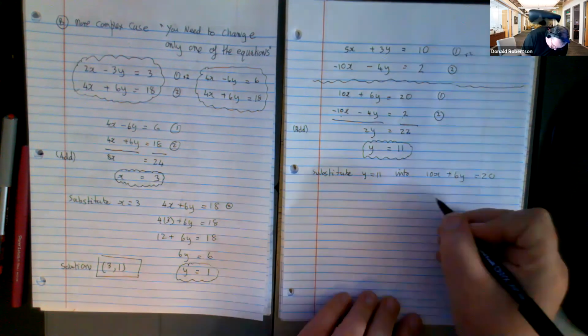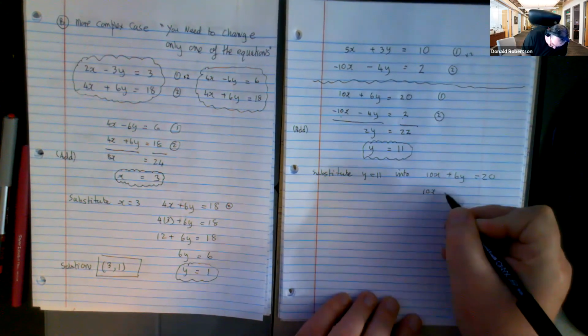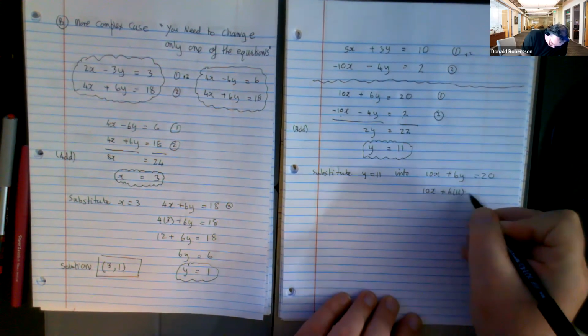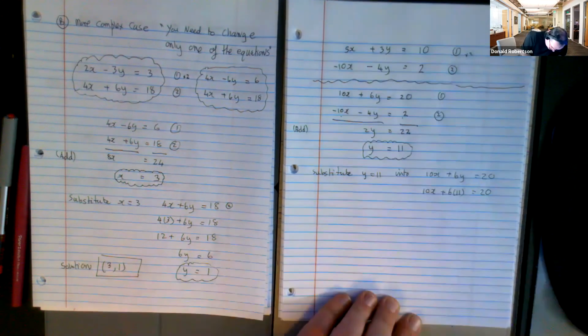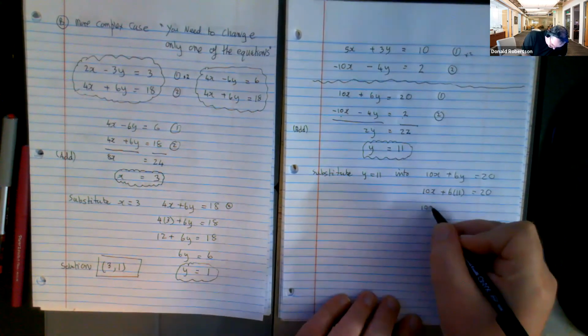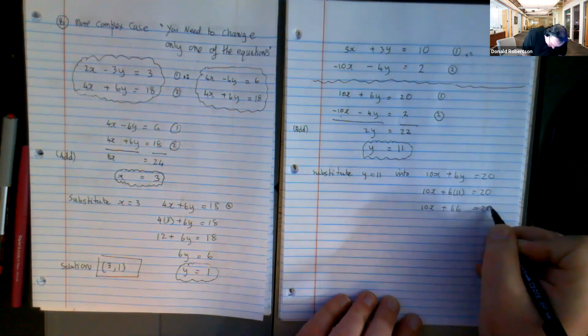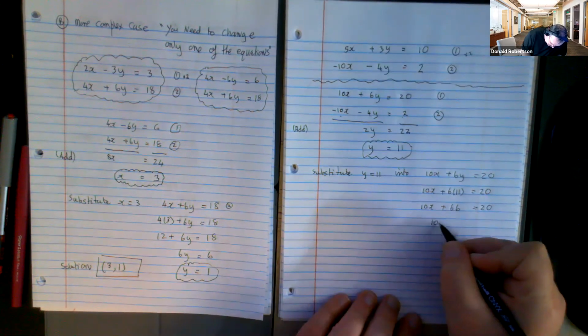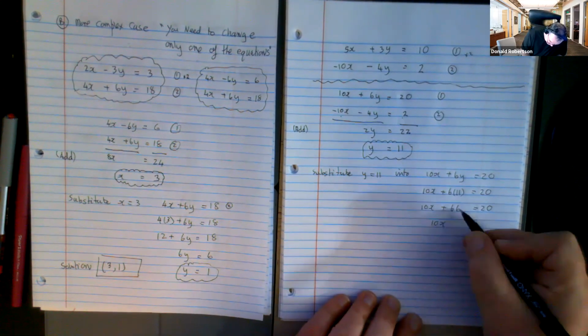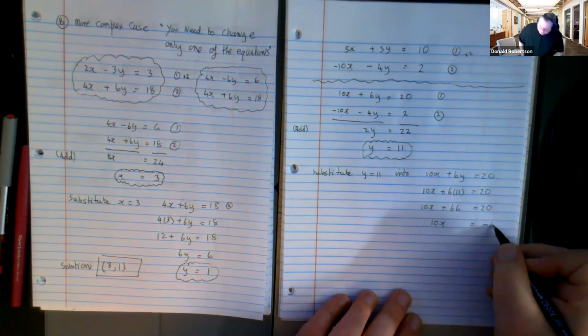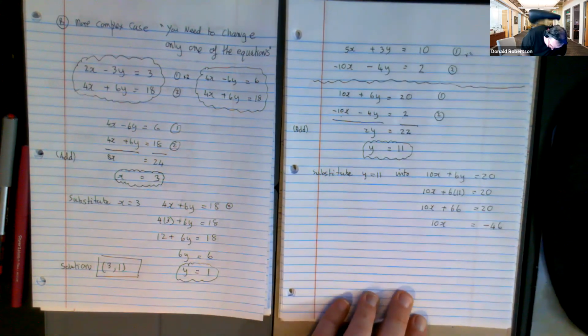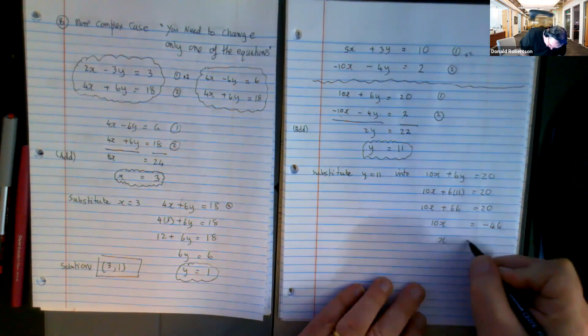So 10x plus 6 lots of y equals 20. Ooh. 10x plus 66 equals 20. 10x, I should have thought this one through, equals negative 46. And now, actually, it's kind of good that this happened.